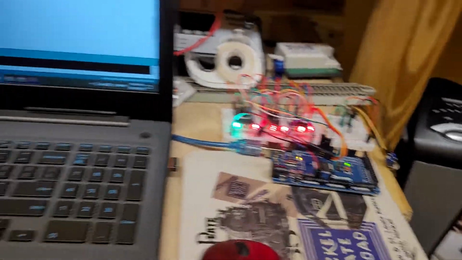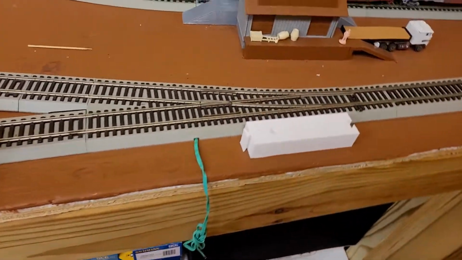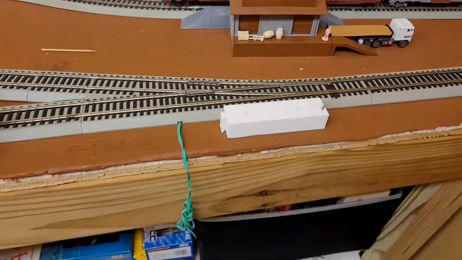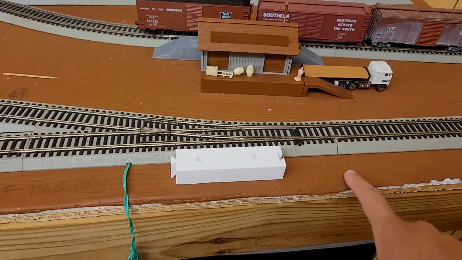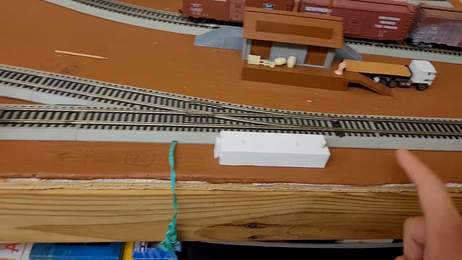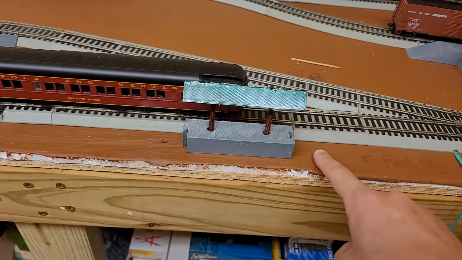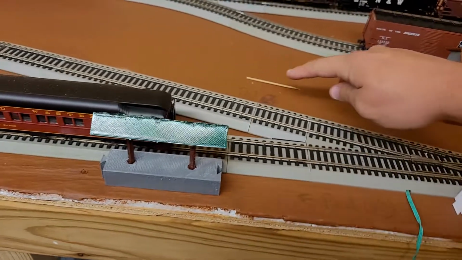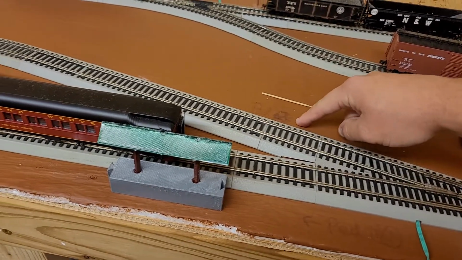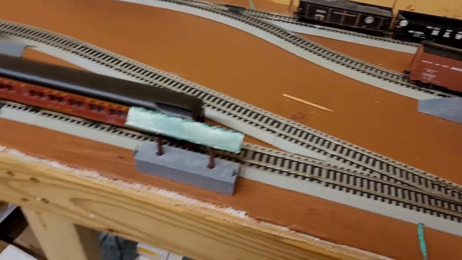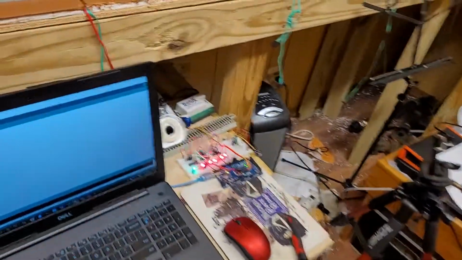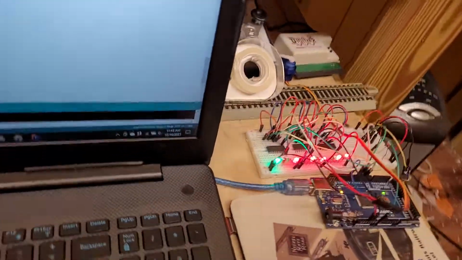I kind of modeled it off of this switch right here. This would be the southbound signal I was referencing earlier. And this is going to be the northbound signal for the main line, and this is going to be the northbound signal for the siding track. So that's how I have this set up.